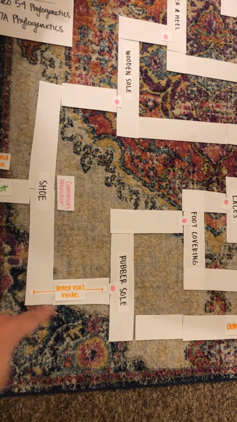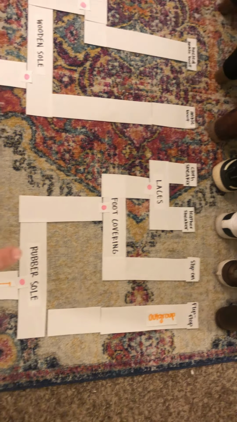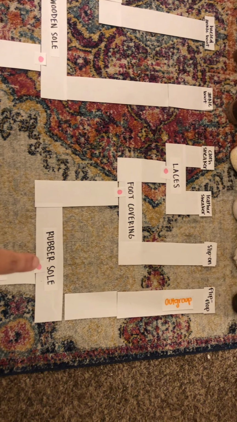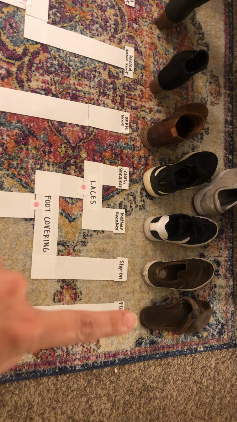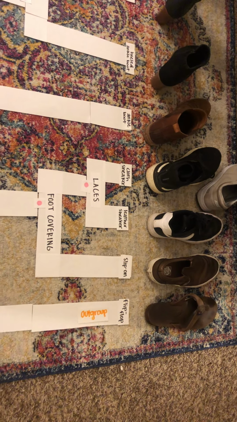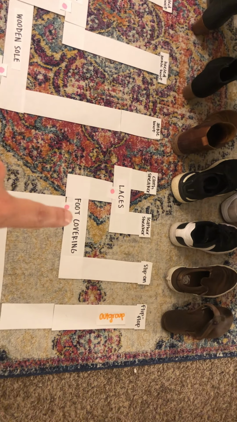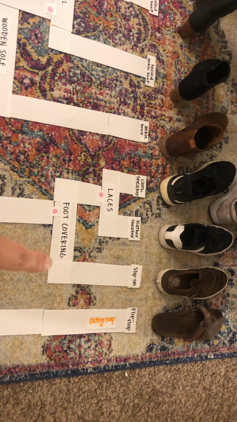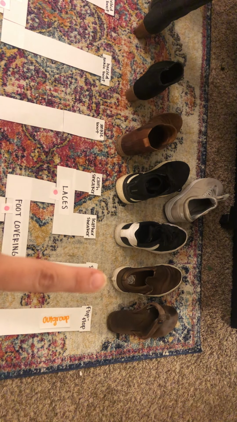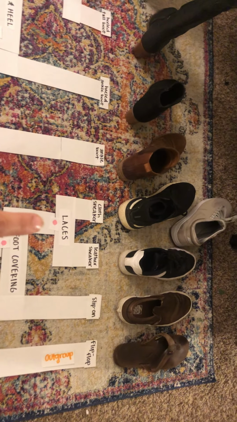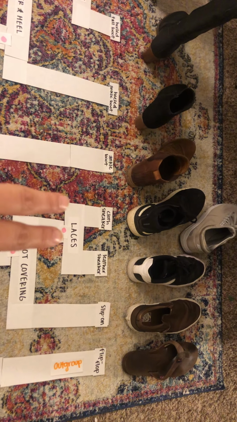Then you have an inner node that connects from this branch, leading to their most common ancestor, which is a rubber sole. The rubber sole leads straight to the flip-flop, which is going to be the out group. Taking the next inner node, you get to the foot covering, leading to this slip-on shoe. Then you have laces. From this foot covering, you have another branch that is laces.